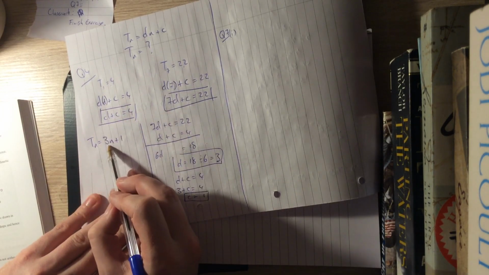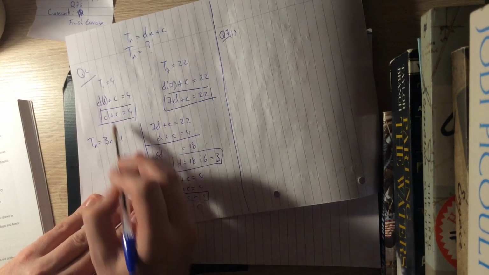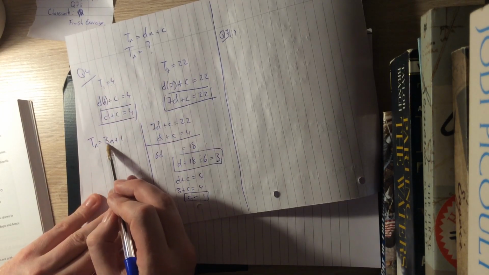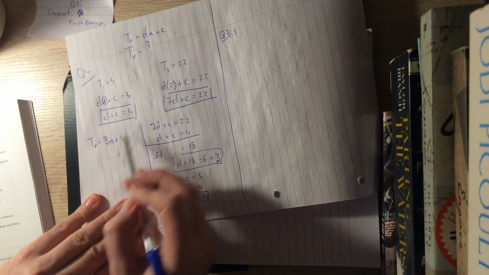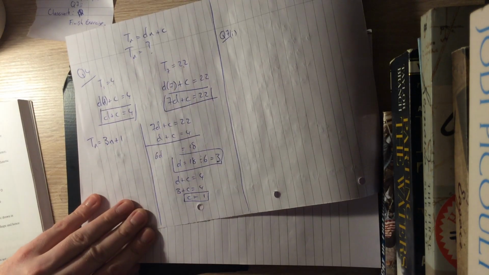Just check. The first term then is going to be 4: 3 times 1 plus 1 is 4. And the seventh term, 3 times 7 is 21, plus 1 is 22. So you know you have it there.